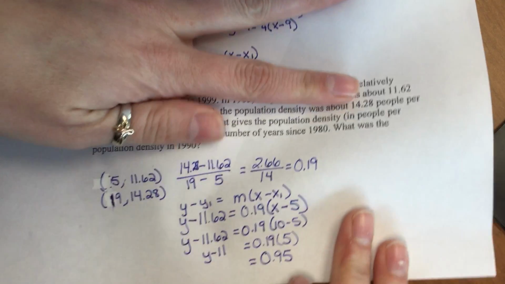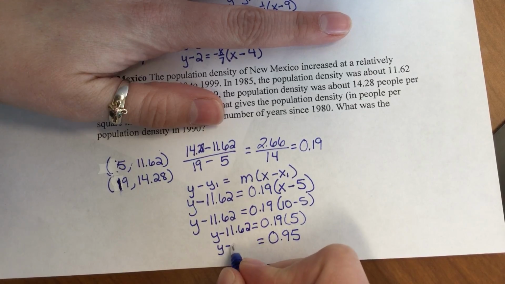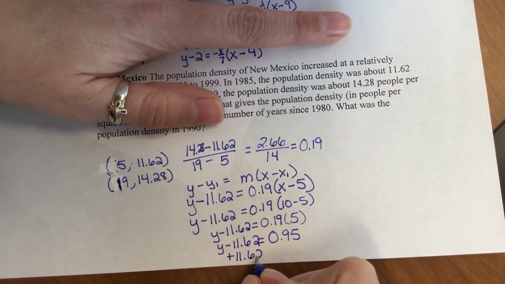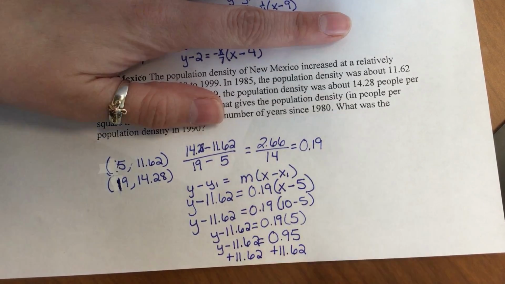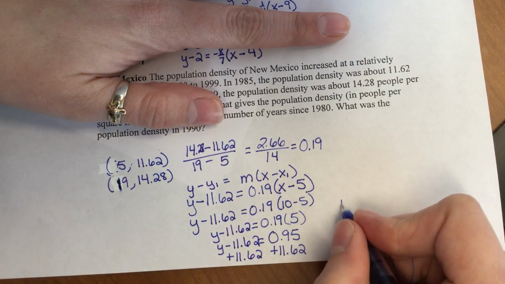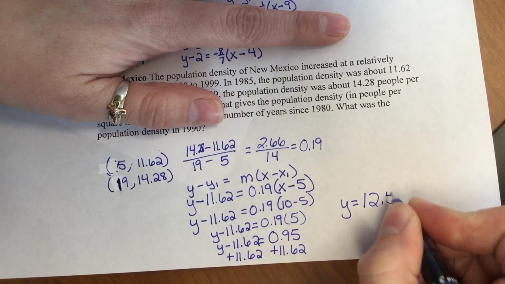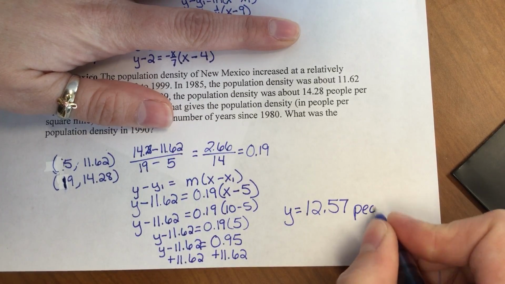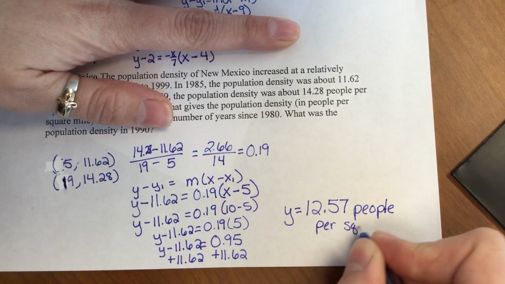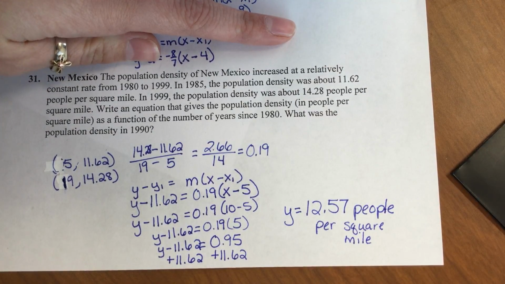Oh, yeah. I should probably look at the video. y minus 11.62 equals 0.95. Add 11.62. Add 11.62. So in 1990, there were approximately 12.57 people per square mile in New Mexico.